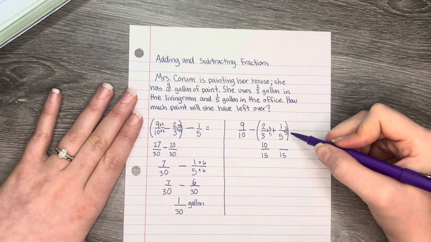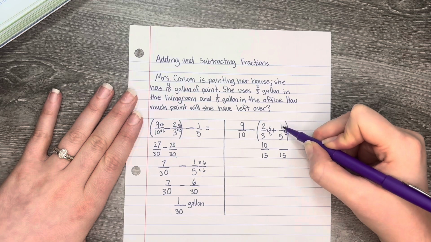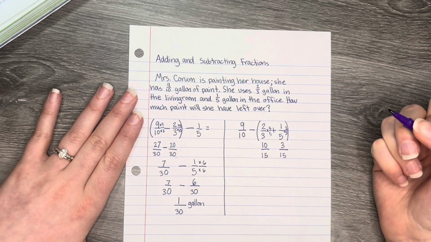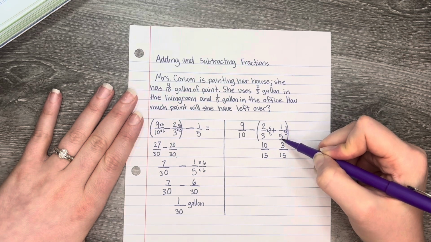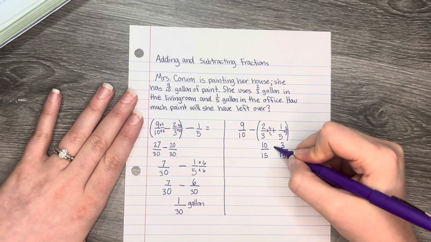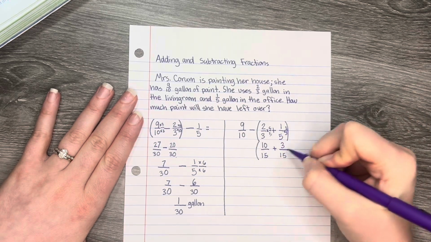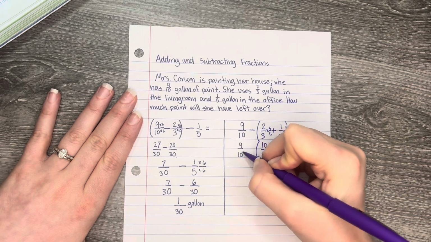Squeeze that in my parentheses there. For the denominator, 5 times 3 is 15. On the numerator, 1 times 3 is 3. I've made equivalent fractions. 2/3 plus 1/5 is the same thing as saying 10/15ths plus 3/15ths. I'm going to keep those in parentheses. I'm going to go ahead and bring this 9/10ths down.